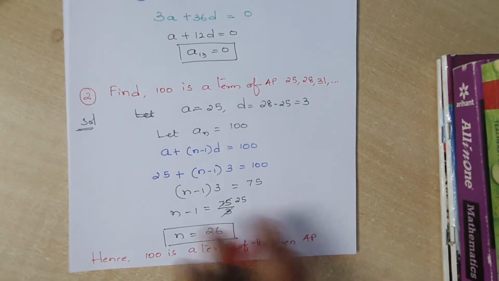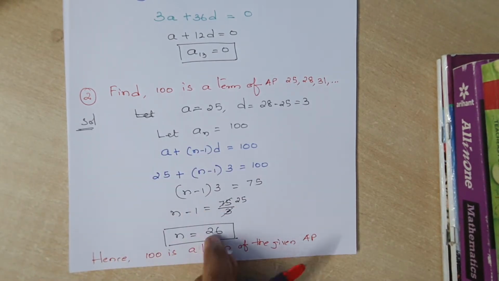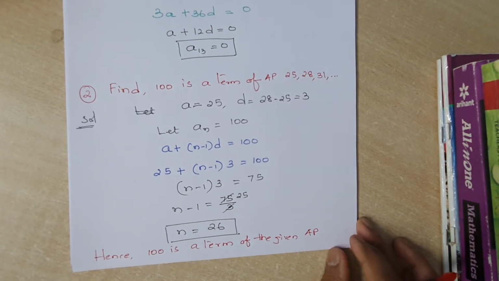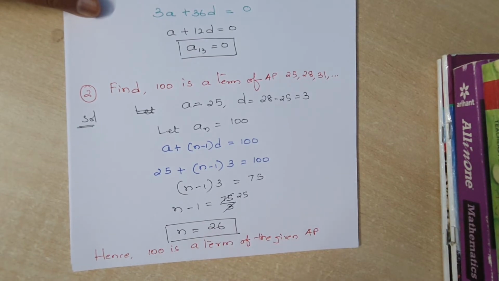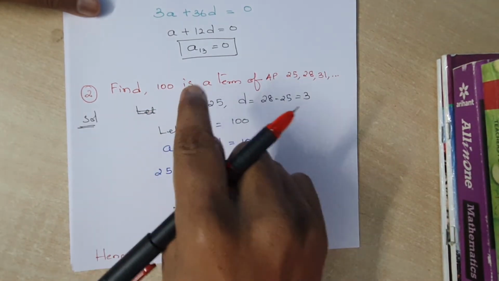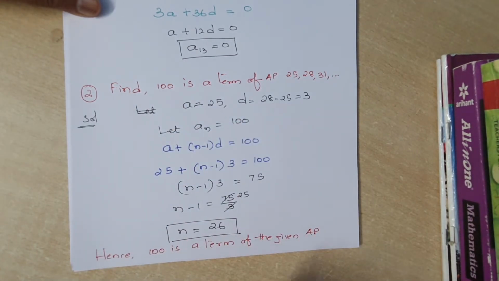Suppose in this question we get a fraction in the answer, from which we cannot get a whole number. So what will we do? In such a case, if we get a decimal value for n, then what do we say? We say that it is not a term of the given AP. For example, if n had been 26.3 when checking 100, what would we say? 100 is not a term of the given AP.